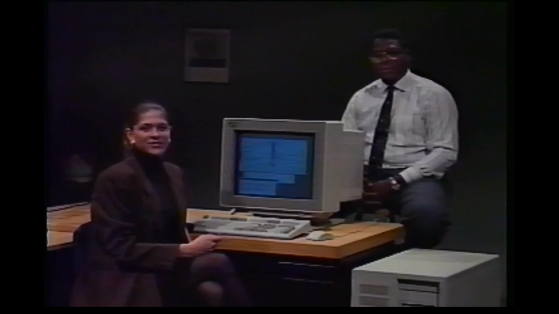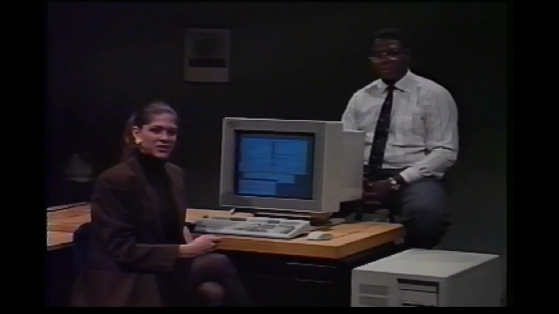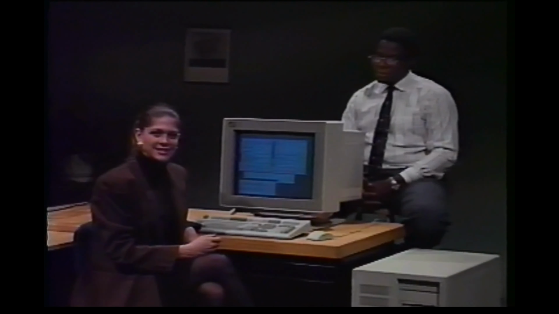We suggest you take advantage of Info Trainer as your schedule permits. You'll find Info Trainer to be a quick and effective means of learning some of the basics and finer points of your RISC System 6000 computer.